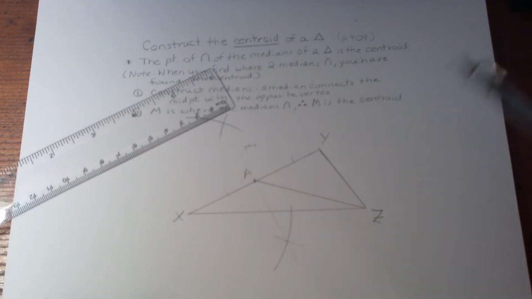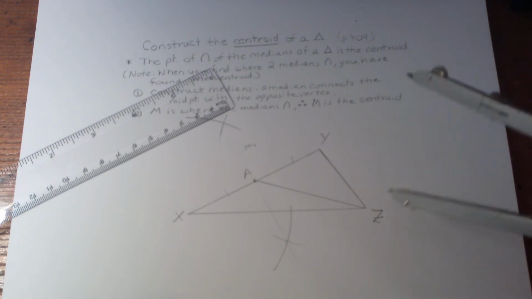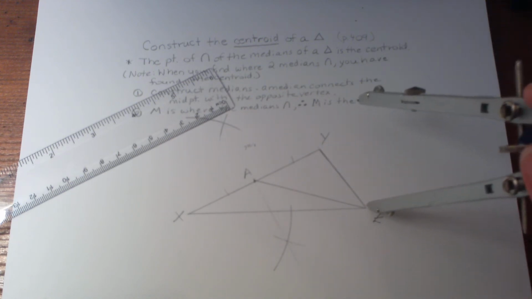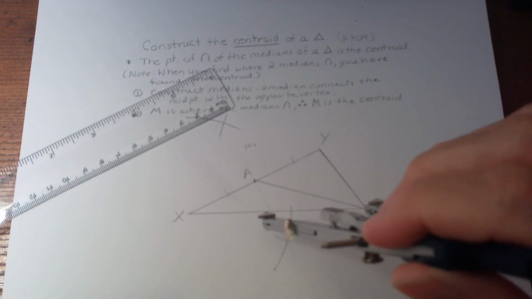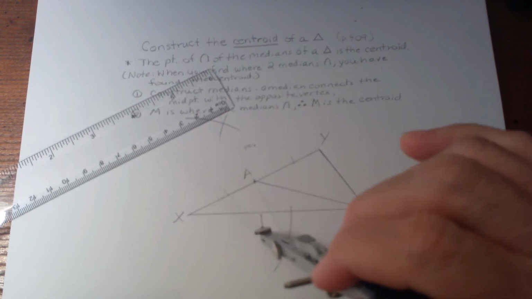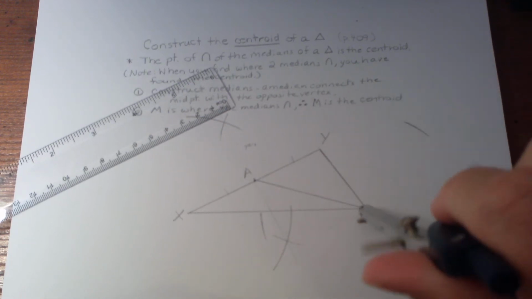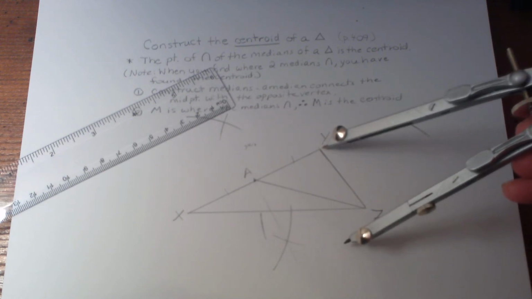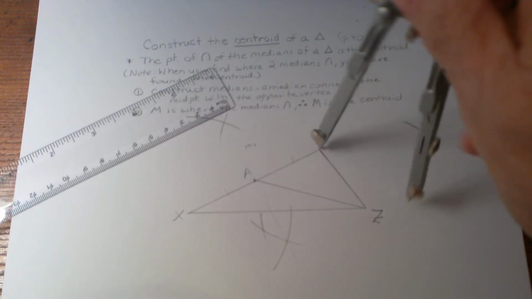Now I want to do this to another side. So I want to get the midpoint for YZ. If I cut an arc above and below YZ, and I do the same thing from point Y, you're going to be getting pretty good at this now because we do it a lot.